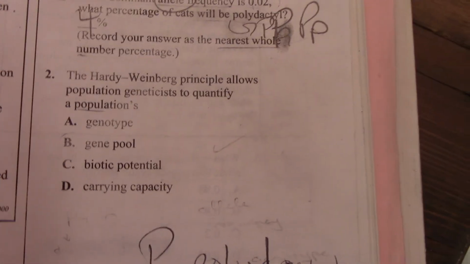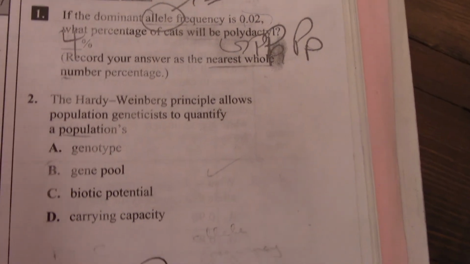Okay, so the Hardy-Weinberg principle allows population geneticists to quantify, we're looking at the gene pool, so what genes exist in a population. So that's question B.